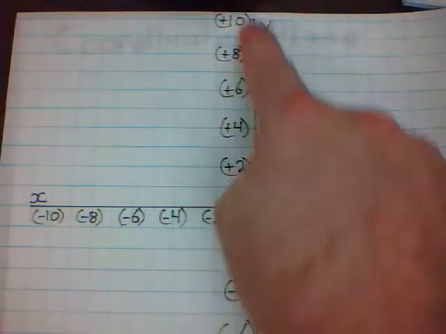And they've chosen to label this one the horizontal axis, the x-axis, and the vertical, going up and down, the y-axis. And you can use this form of graph to locate things in any of these four quadrants. 1, 2, 3, 4.